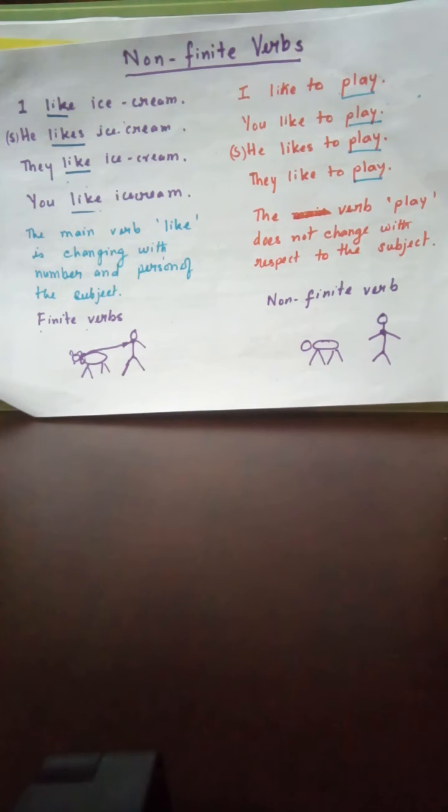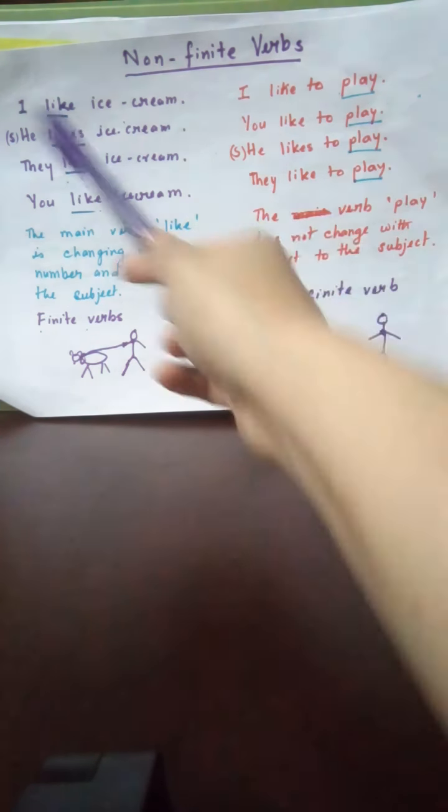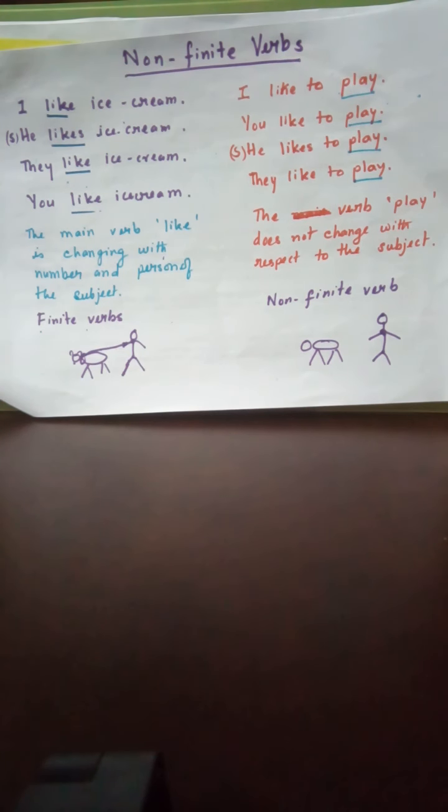Let us consider these examples of a few sentences that I have written. The first one goes like, I like ice cream. She or he likes ice cream. They like ice cream. You like ice cream. So here, if you notice, the main verb like goes on changing with the number and person of the subject. So it is in line with our subject-verb agreement rules. The first rule says that the verb has to agree with the subject in number and person. So this verb absolutely follows that.